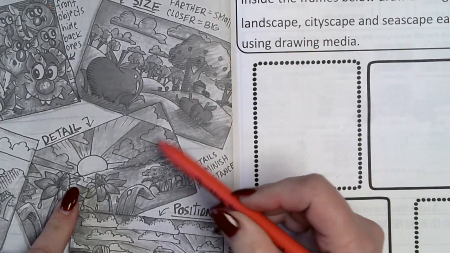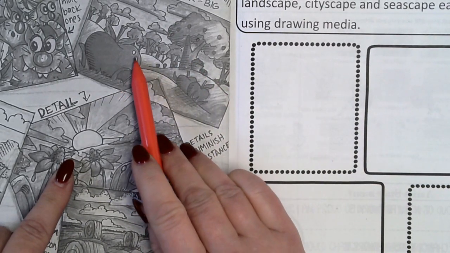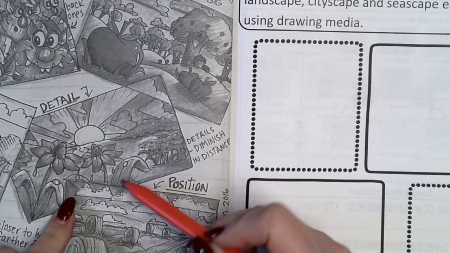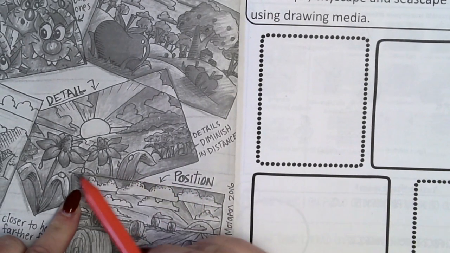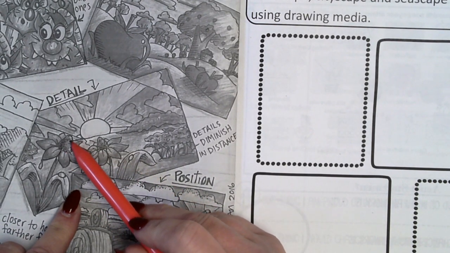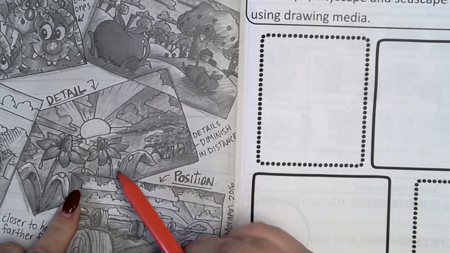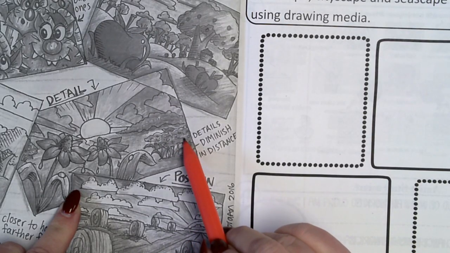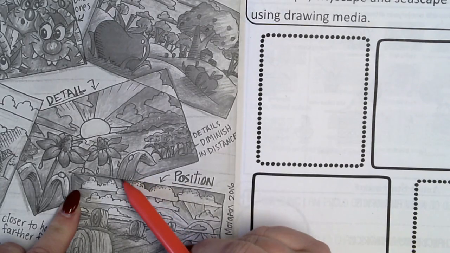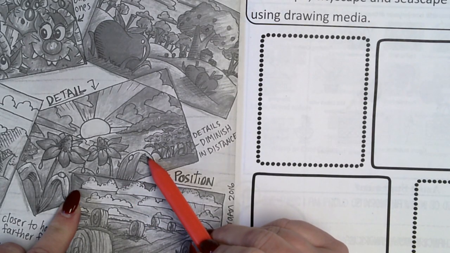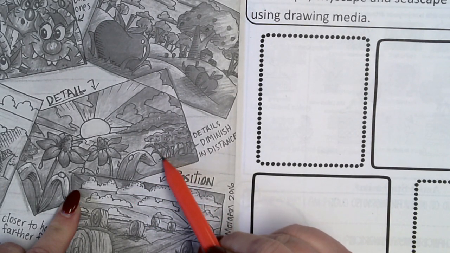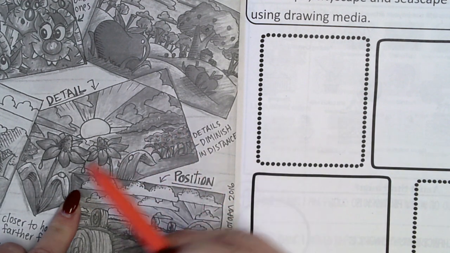Then you have detail, which I was briefly talking about with the apple and the highlight detail. Things up close have lots of detail, so we can see the little dots and the texture of the coneflower here, but then these coneflowers back here, we can't see that texture. We can see the leaf and the shadow of the leaf here, but back here, these leaves are just shapes and they're just colored in.